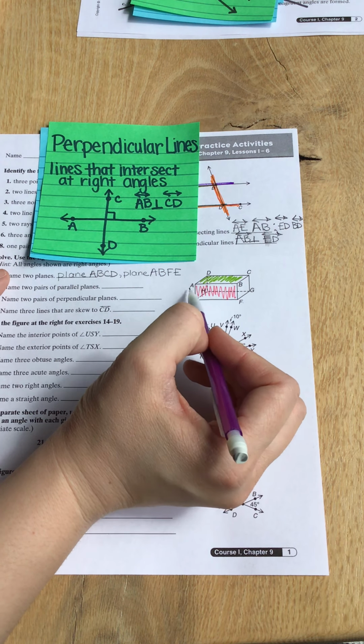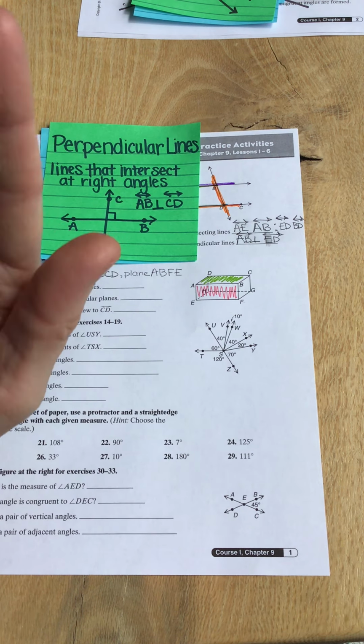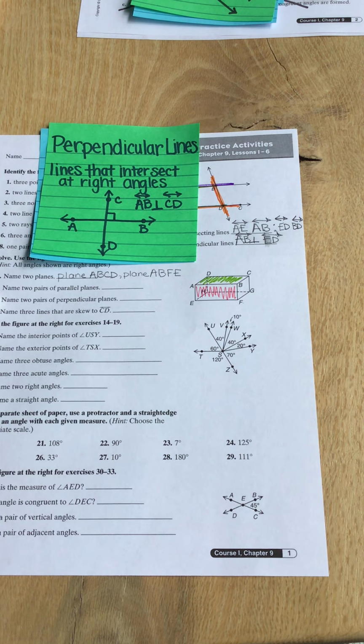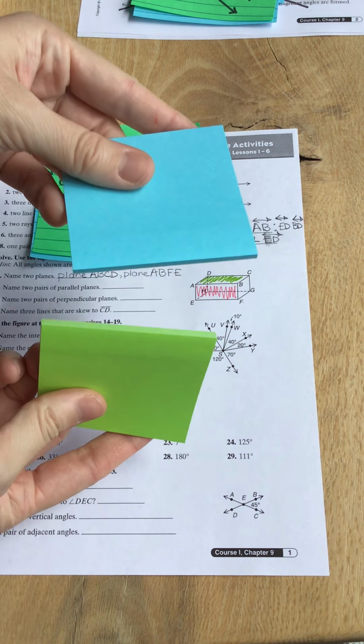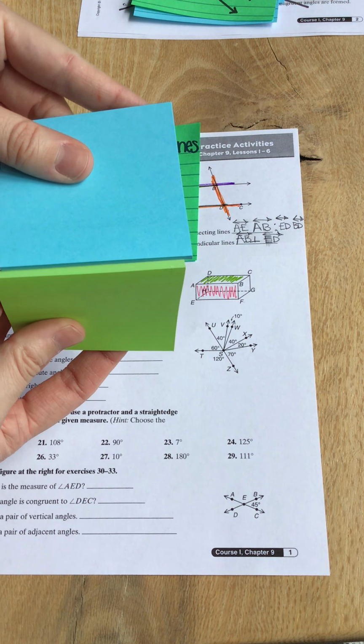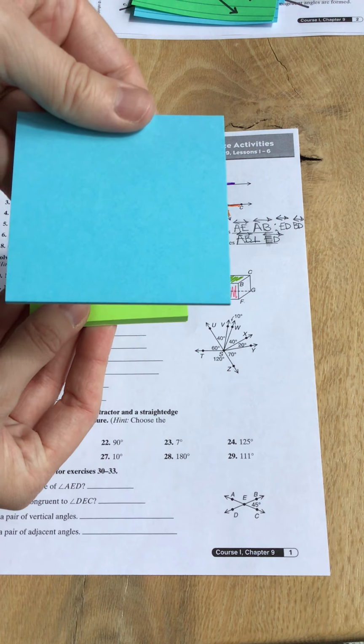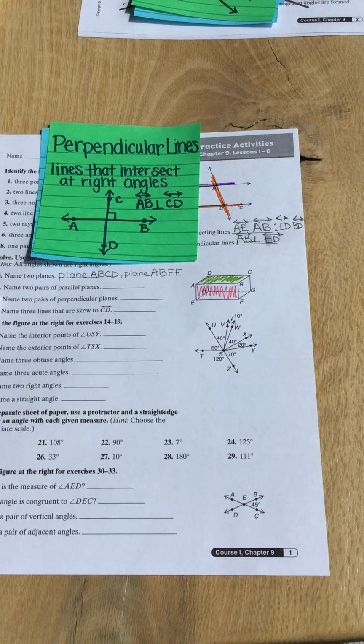So obviously the two that I picked, they are intersecting because they're running into each other just like this. So here, you know what, actually I can use my sticky notes. They run into each other right here, right? So I'm looking for two planes that run parallel, never cross.